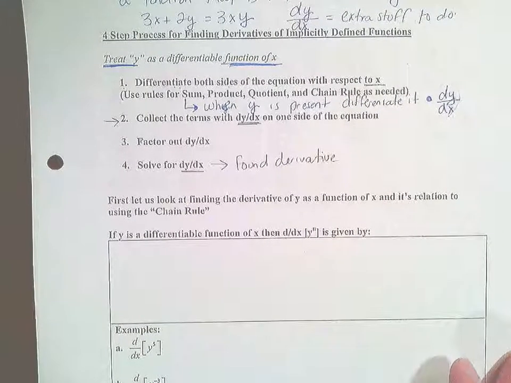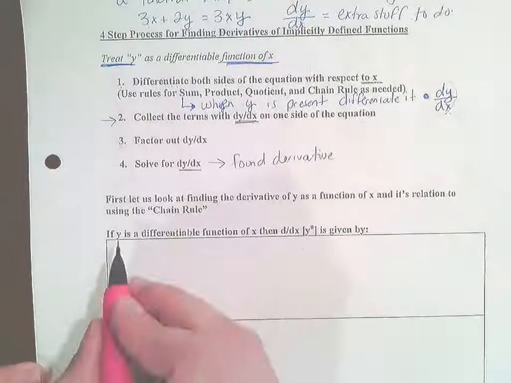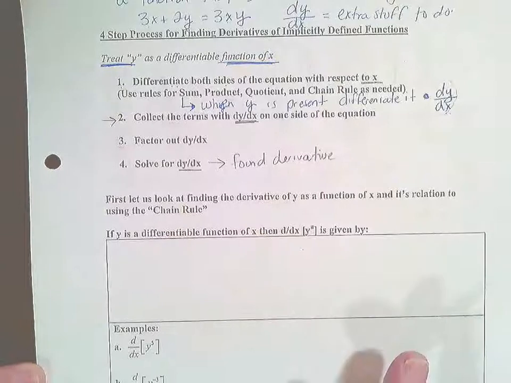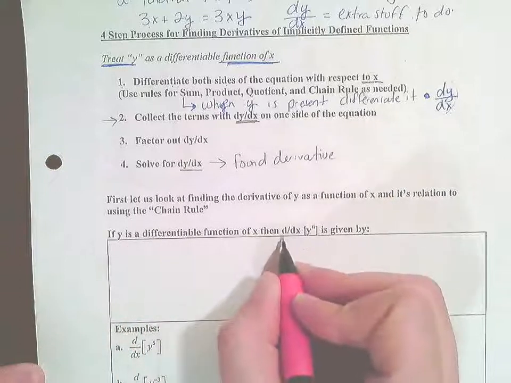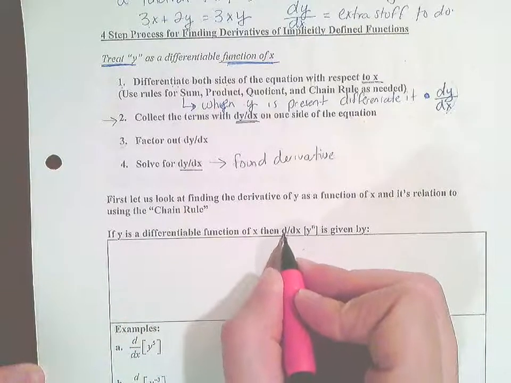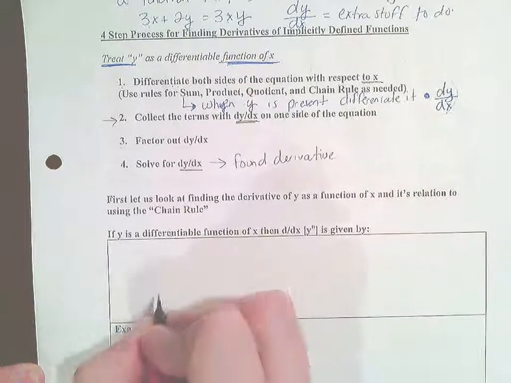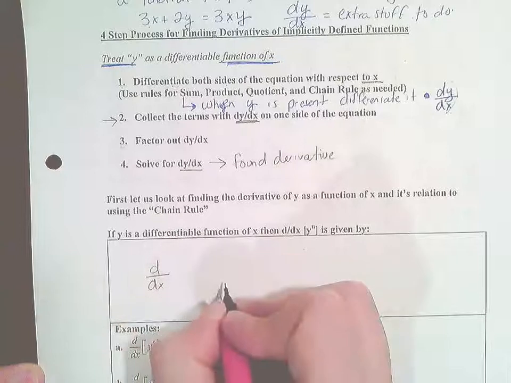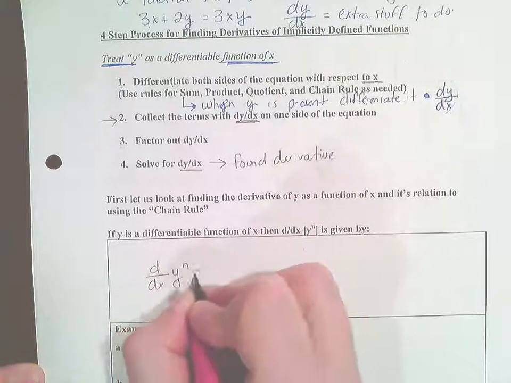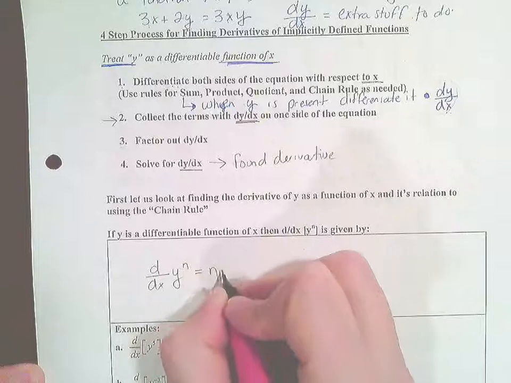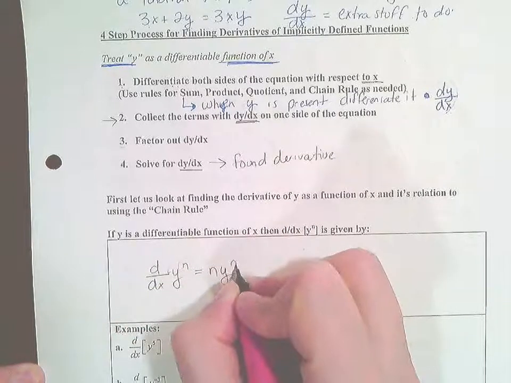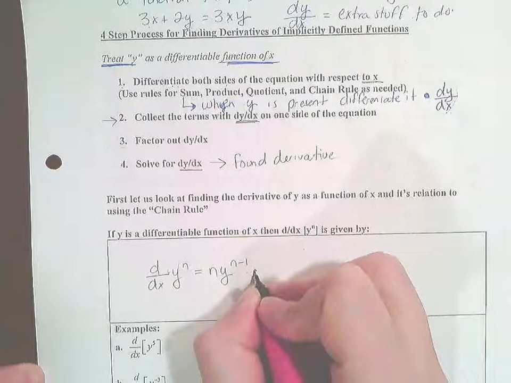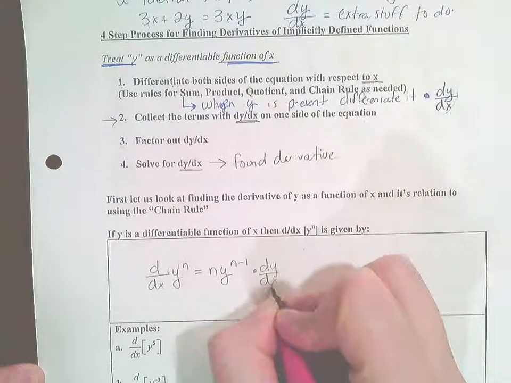The way that the definition gives it, it doesn't truly use the chain rule the way that we normally would, okay? This just explains what we're doing to y. You guys already know this. Basically, if y is a differentiable function of x, then d dx of y to the n is always going to equal n times y to the n minus 1, as we always do, but this time we're going to multiply it by dy dx.